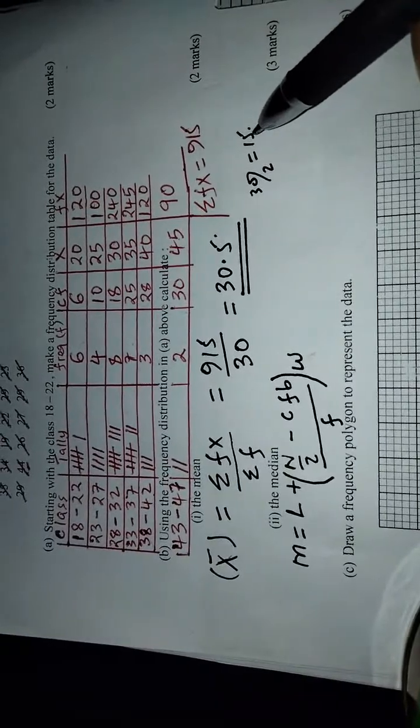So the first thing to be done before we get into the formula is identifying the median class. We need to get total frequency out of 2. Total frequency is 30 out of 2. This gives us 15. So the class which contains the 15th student is the median class. And we are going to check that class using the frequency distribution table here.